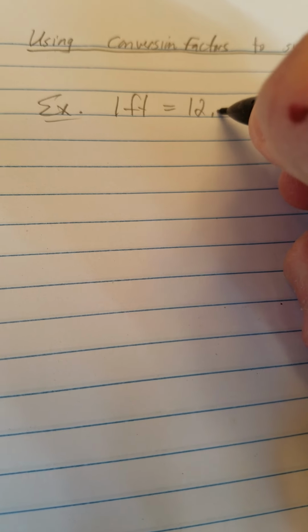Today we're going to look at how to use conversion factors to solve problems. So first of all, we should know what a conversion factor is. Basically, a conversion factor is two or more measurements that have different units but are equivalent. So for example, if I have 1 foot, I know that's equivalent to 12 inches.